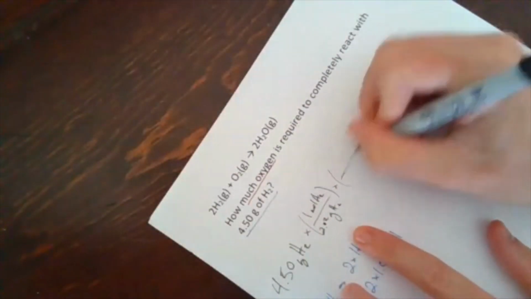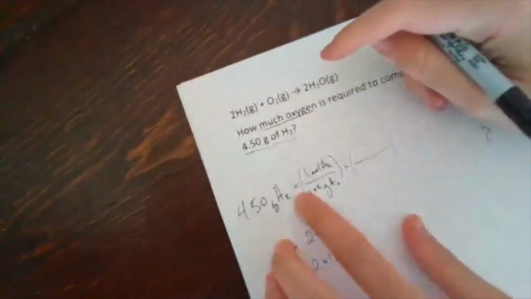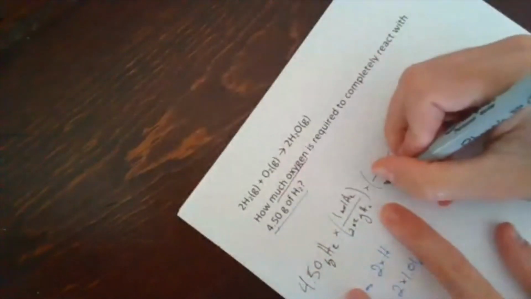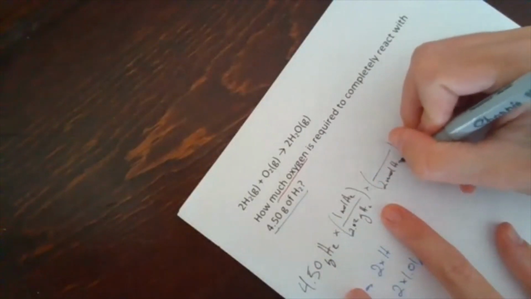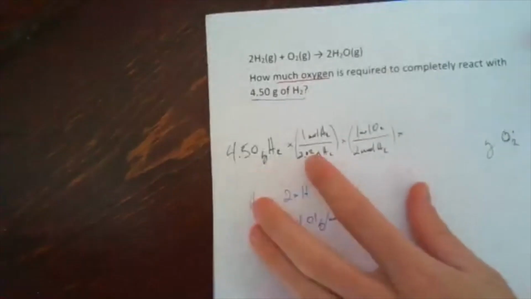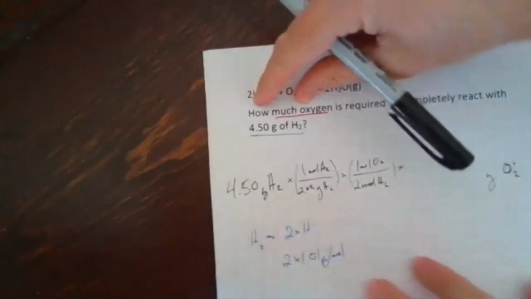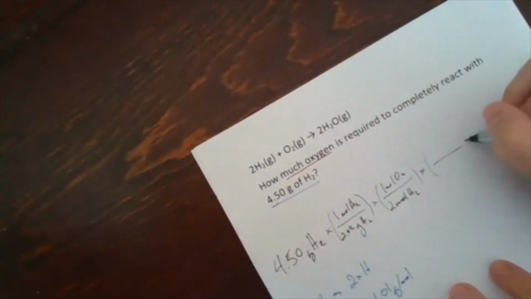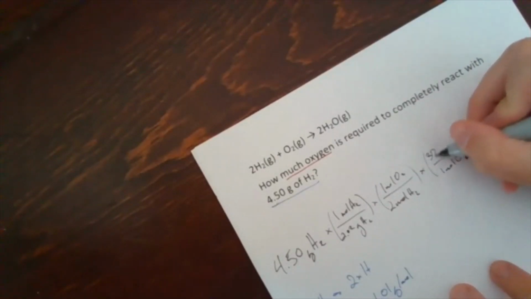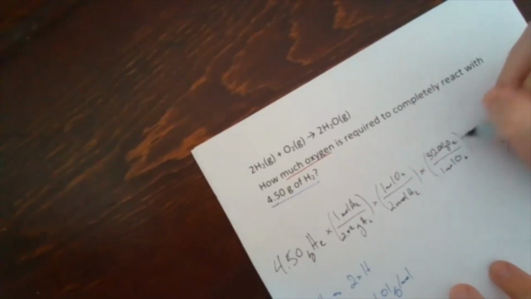All right, so we got that. Now we want to use our stoichiometry to relate H2 to O2. Again, we just use those reaction coefficients. So 2 moles of H2 for every 1 mole of O2. That just comes off of my balanced equation. And then finally, I want to go from 1 mole of O2 to 32.0 grams of O2.